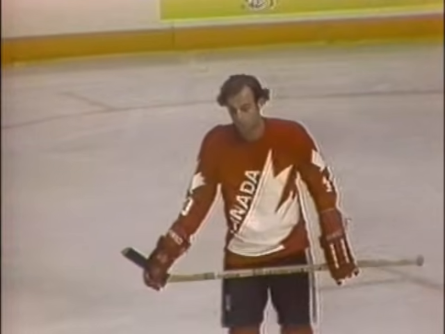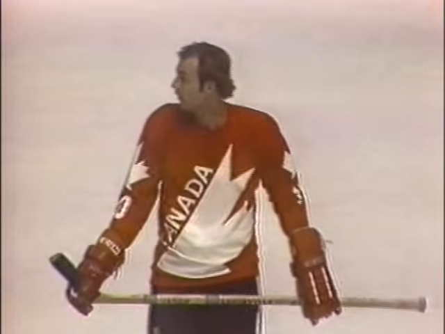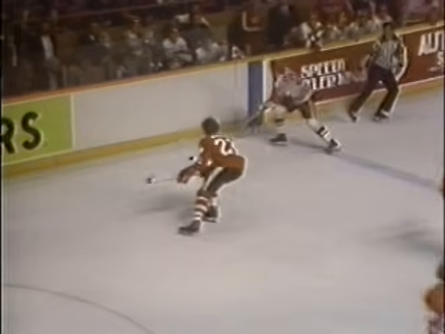Well, a smart play by Guy Lafleur. He didn't touch that puck. He waited for the Soviets because Bobby Orr had tipped it ahead to him with his glove. He waited, wanting the Soviet player to touch it.